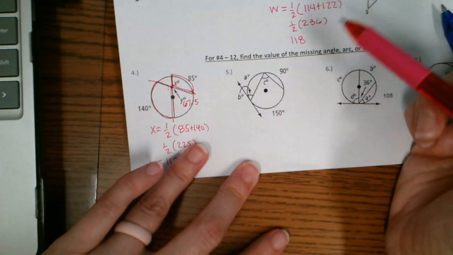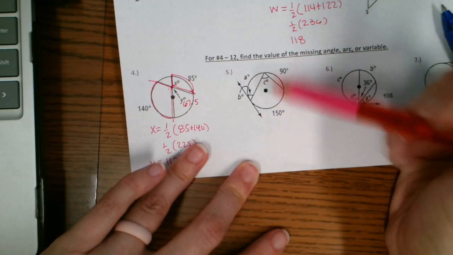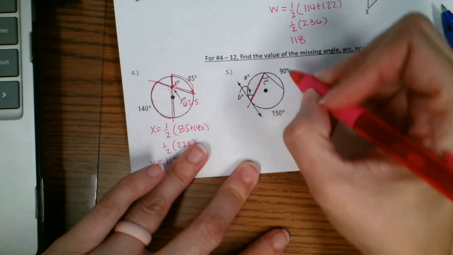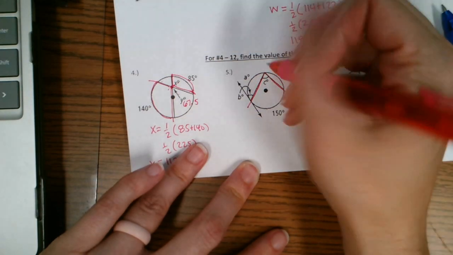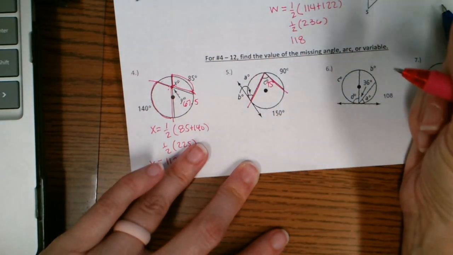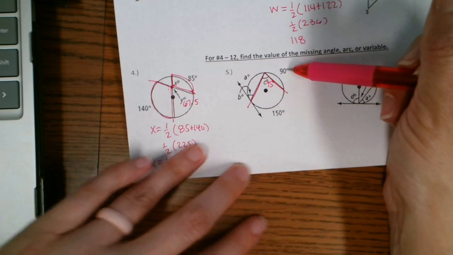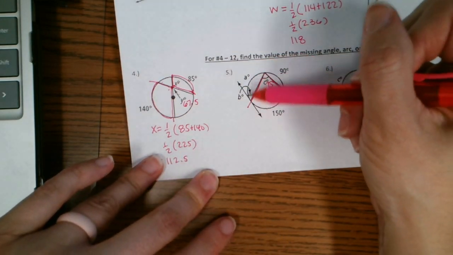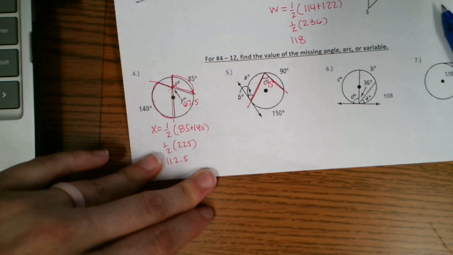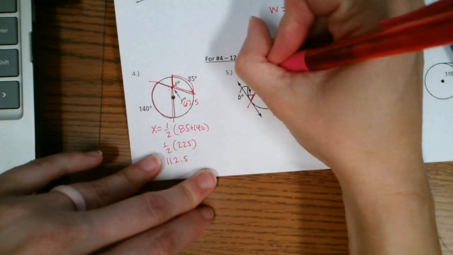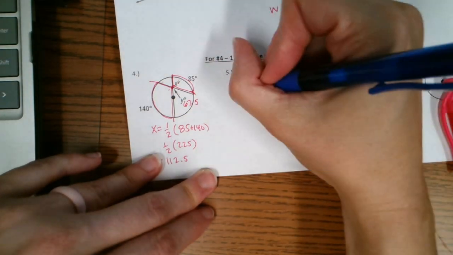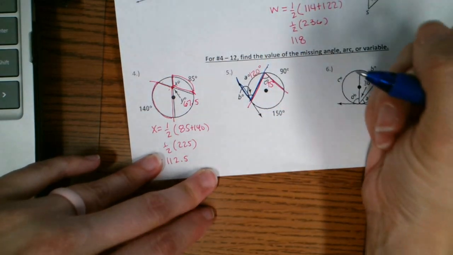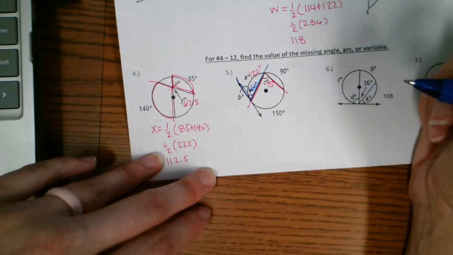Alright, the next one, number 5. This arc here intercepts the 150, so this angle is going to be half of that, so that's 75. We have 150 and 90, and then the rest of this would make the rest of the circle. So I'm going to take the 150 and 90 away from 360, and that leaves me with 120. So A out here is 120. The angle for B intercepts the 120, so that's going to be half. It's going to be 60.